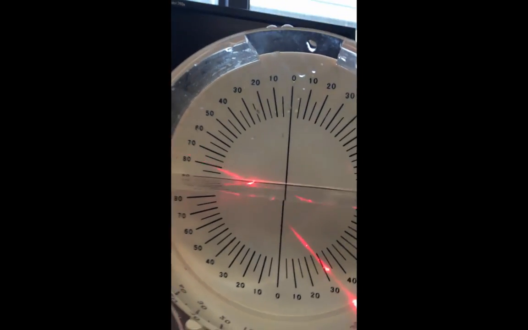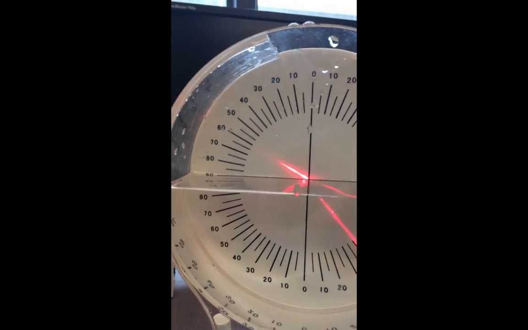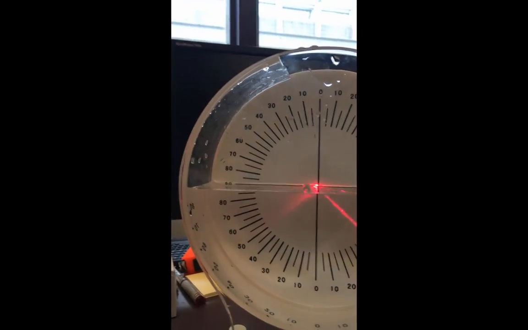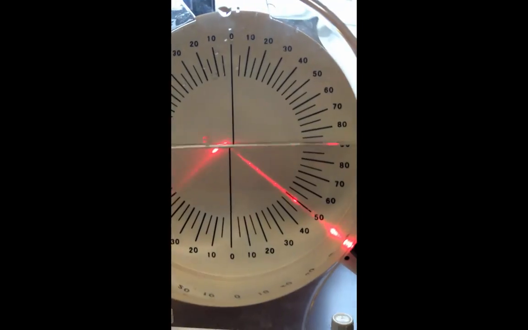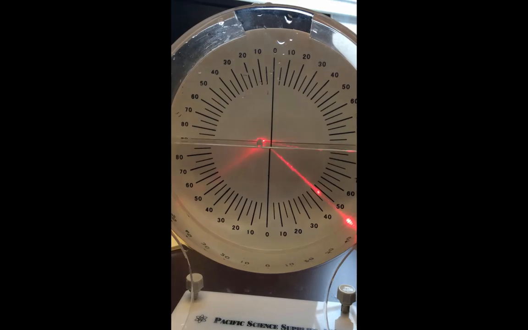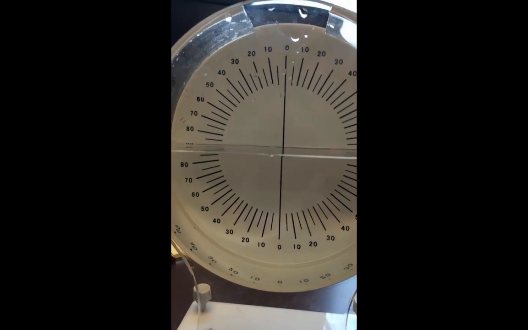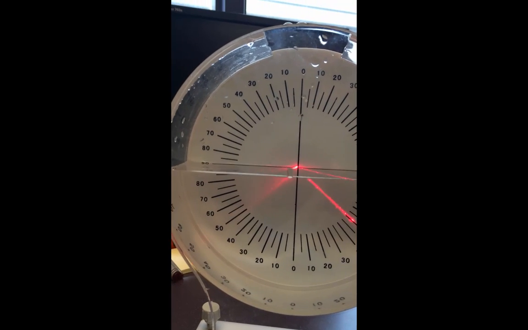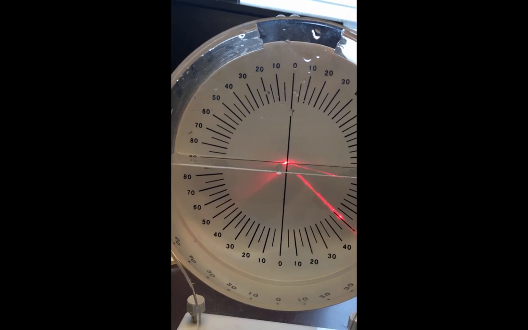As I increase the angle of incidence, notice that the refracted ray is now at about a 60-degree angle, and I'll increase it still further, and now we're up about 70 degrees. And right around here in the mid-40s, once again, the refracted ray totally disappears and all the energy is reflected. That's total internal reflection. So this is light coming from water, hitting the transparent surface of the water, and all of it is bouncing back.